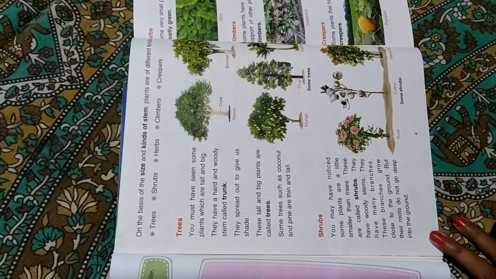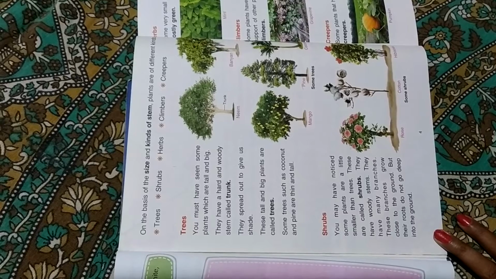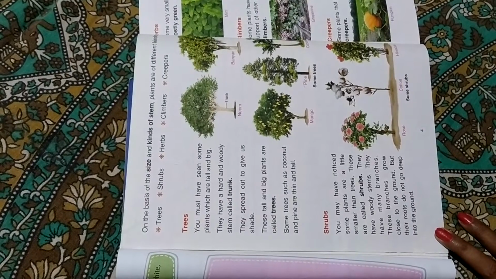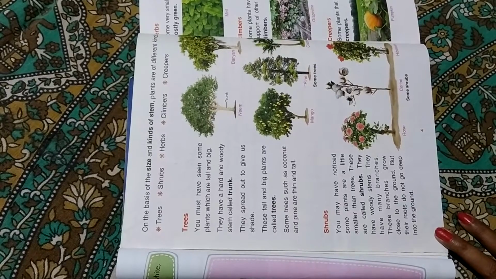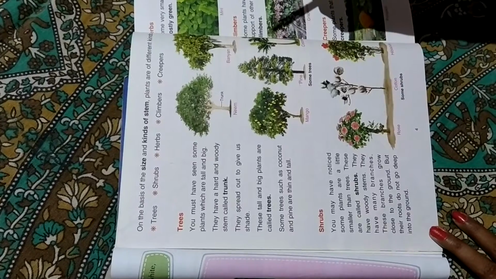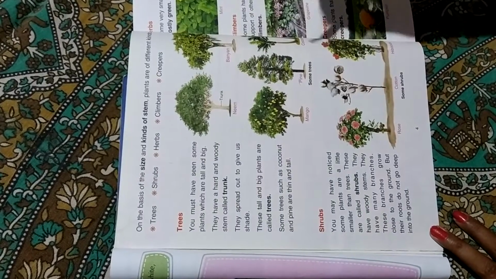And some examples of these trees are, children, what are the examples of trees? You also see many trees around yourself. Can you guess? These are neem tree, banyan tree, mango tree, pine tree, coconut tree.